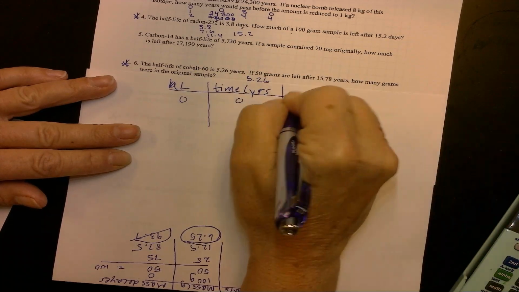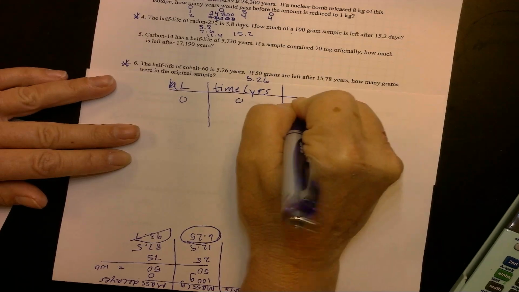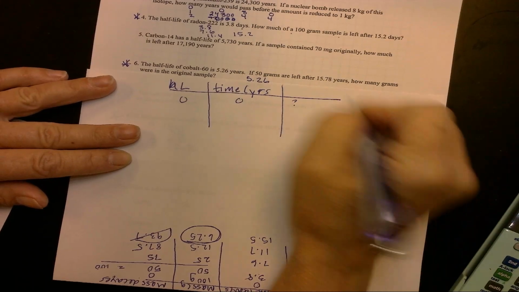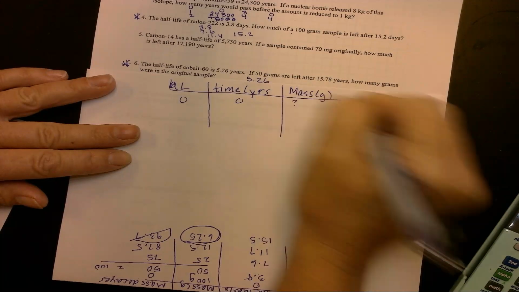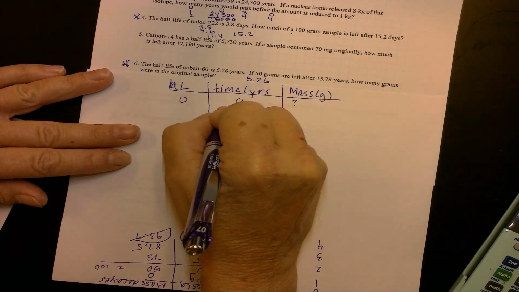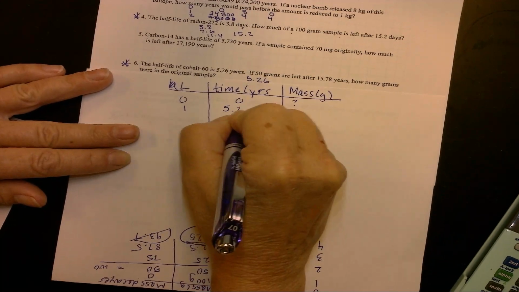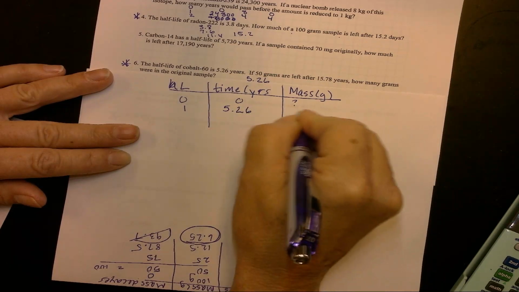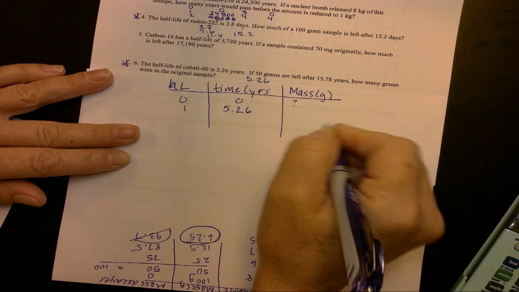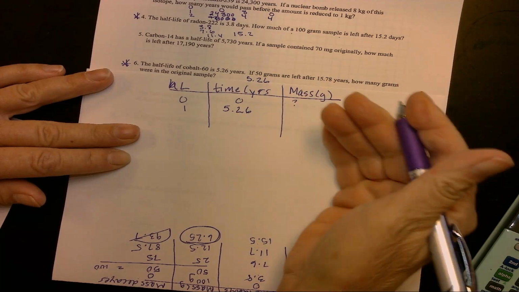But what we're looking for is the original sample, so mass of the original sample in grams. 5.26 years, 1. We don't know how much has decayed because we don't know what we started with.